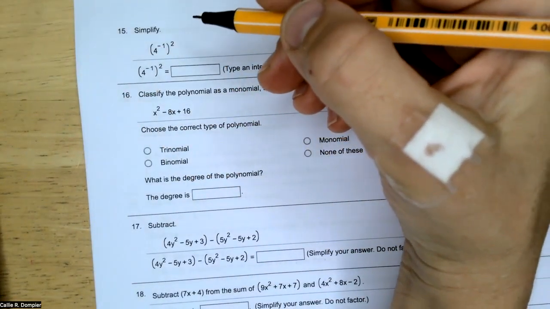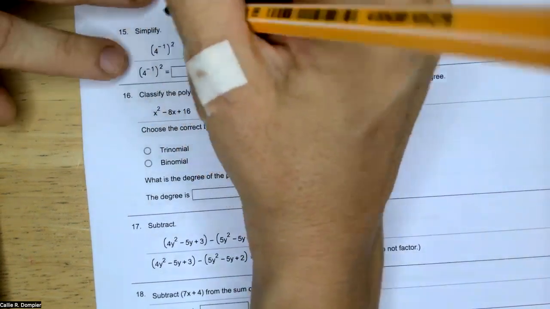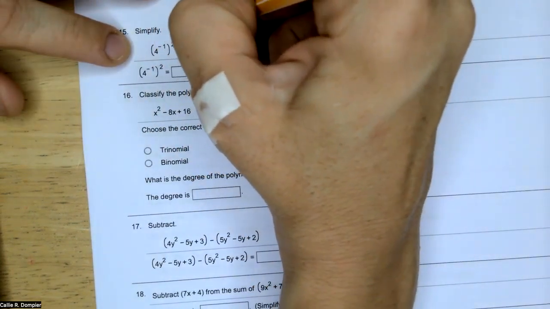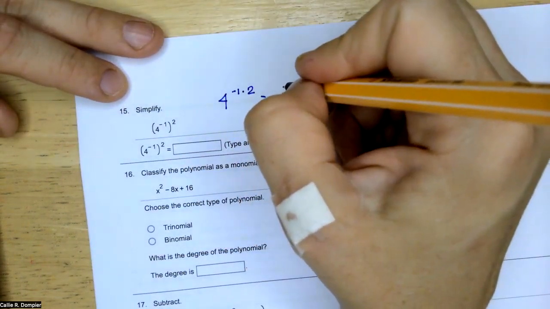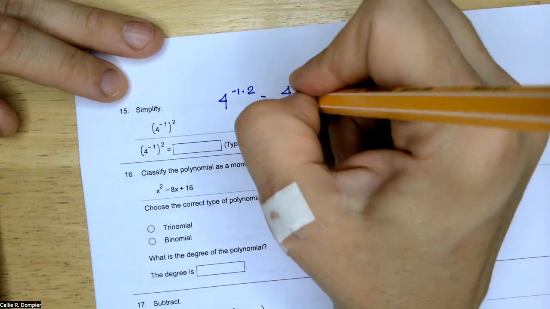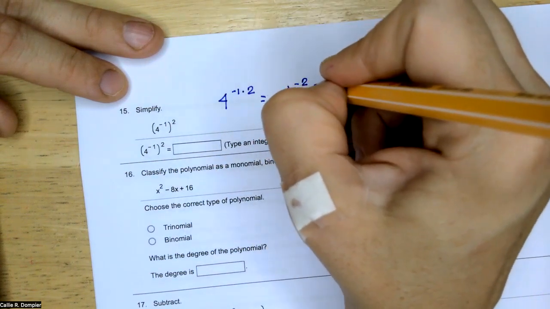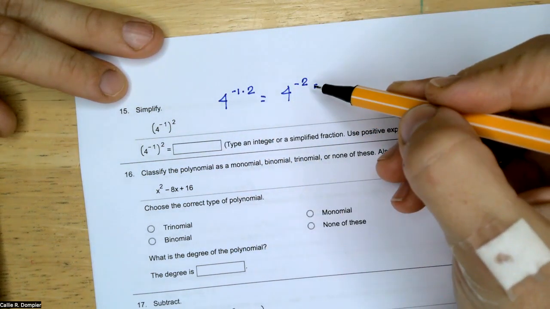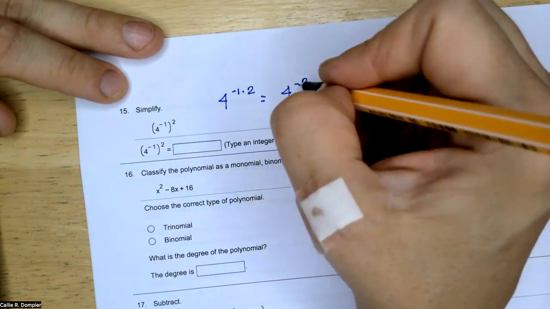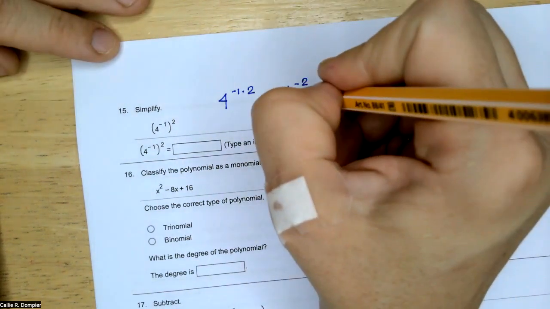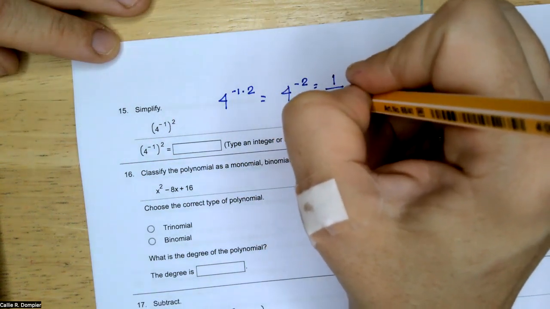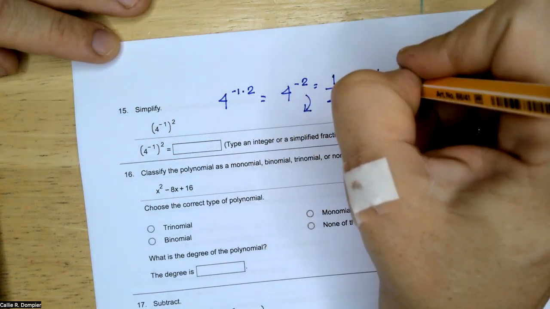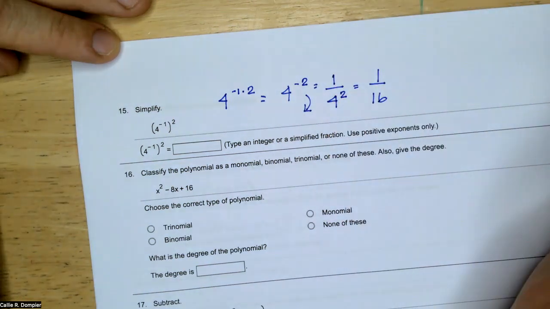Number 15 is very similar, but instead of a variable, we have a whole number. So we have 4 to the negative 1 raised to the 2nd power. So that's going to be negative 1 times 2. Negative 1 times a positive 2 is just a negative 2. So 4 to the power of negative 2, before you decide that that's 16, move it down here. So it's actually 1 over 4 squared, 1 over 16.